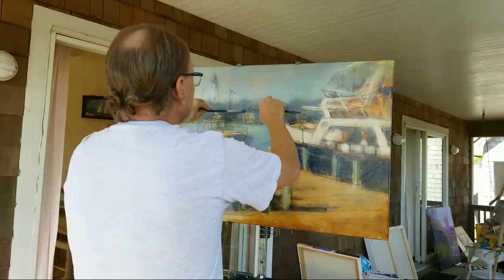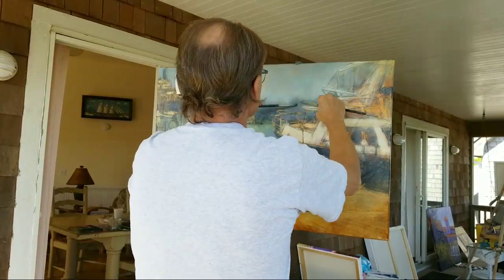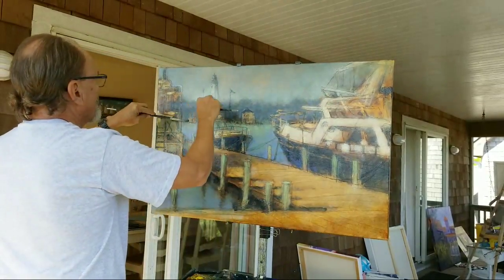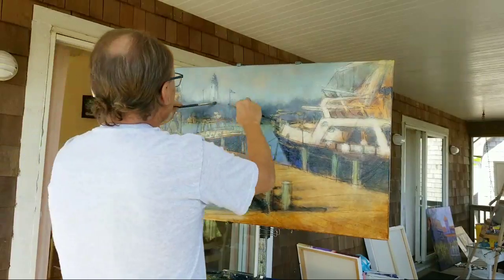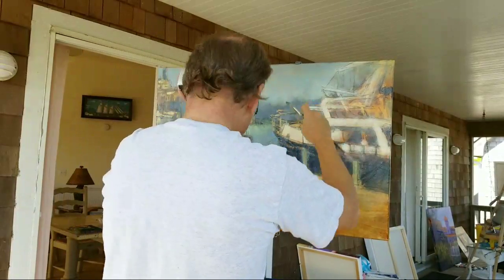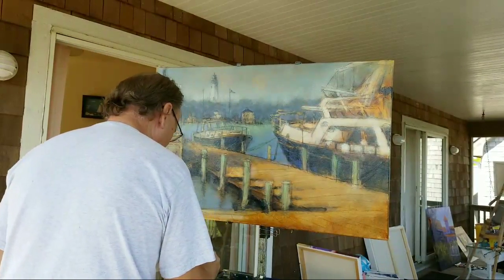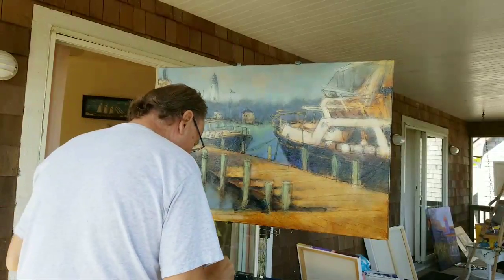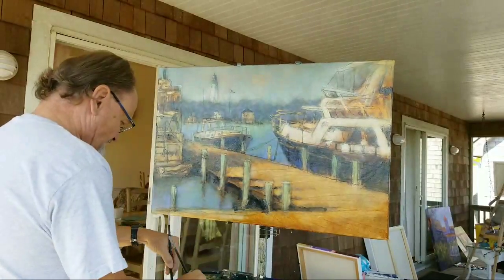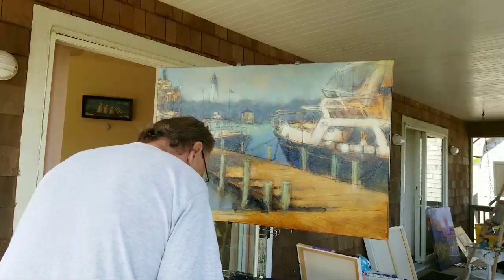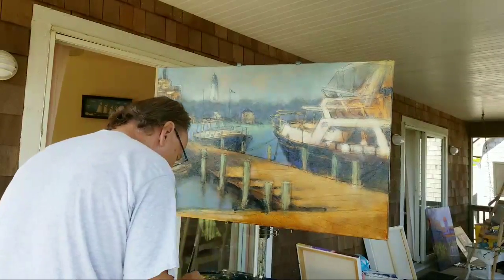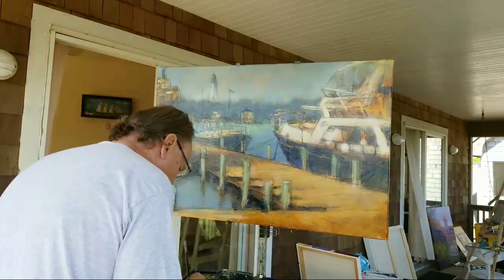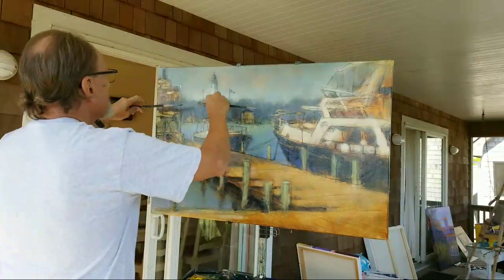I'll do some of this, then I'm going to come back and do a lighter version of it. And this won't take long at all. Okay, now let's add a little bit of yellow to that, and a little bit of white. So I've got a slightly lighter, greener version of it.